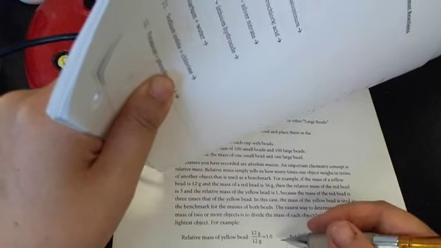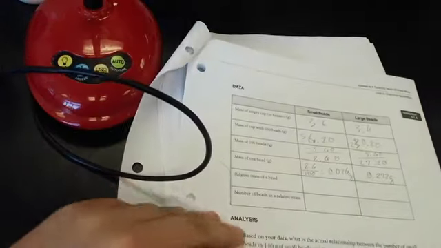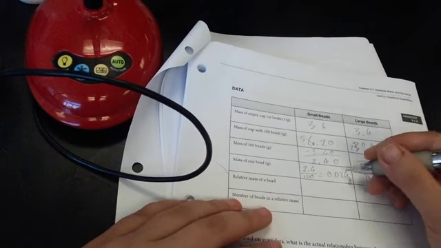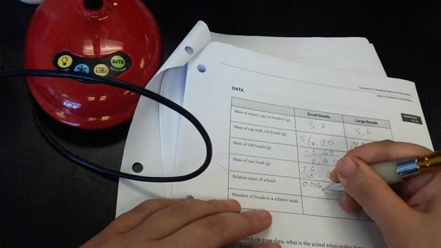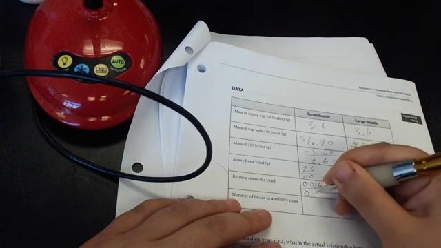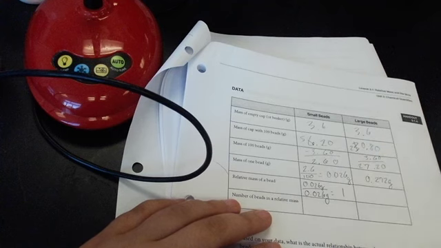Okay, so now what we're doing here is exactly how it says here. We're going to divide each mass by the mass of the smallest, because the small beads are here. It's going to be 0.026 grams divided by 0.026 grams. That's going to be equal to 1.